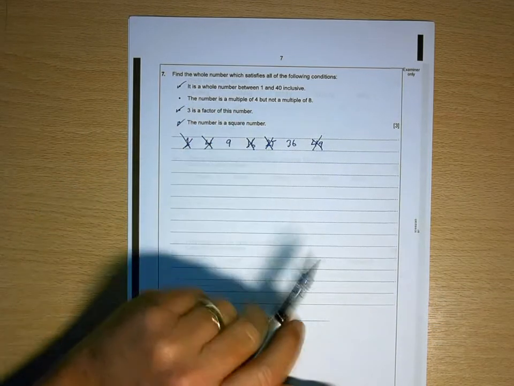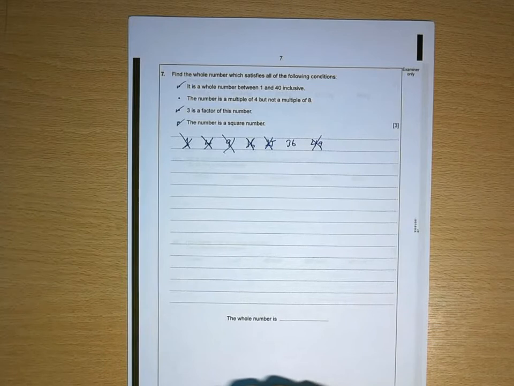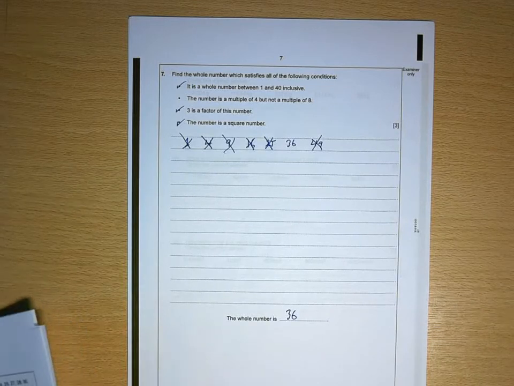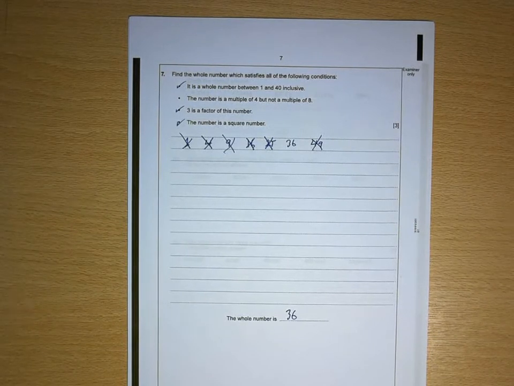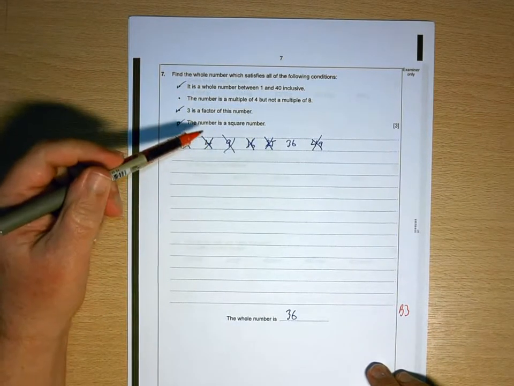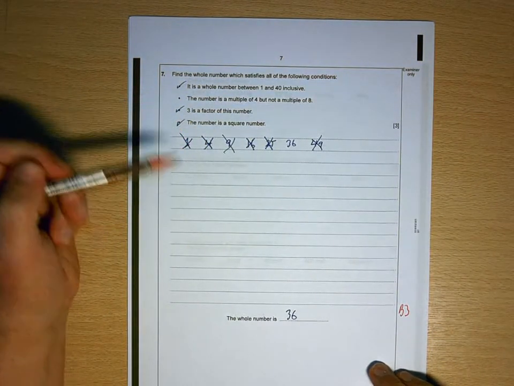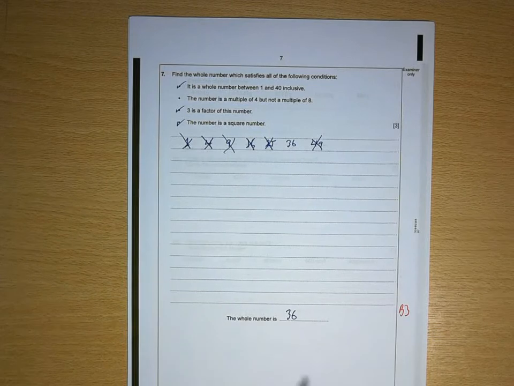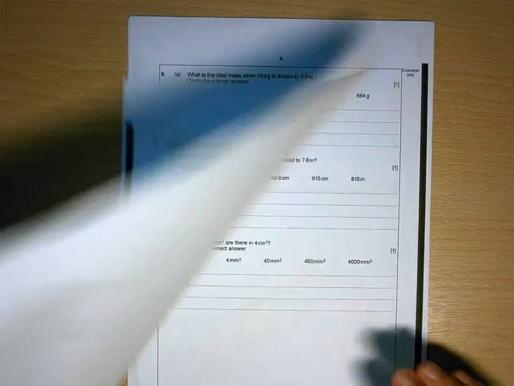The number is a multiple of 4. 9 isn't in the 4 times table, 36 is, so my number is 36, which is also not in the 8 times table. So there's 3 marks there if you get the right answer. If you got a number which only met 3 out of the 4 criteria, you get 2 marks, and so on. But 36 is the number we're looking for.